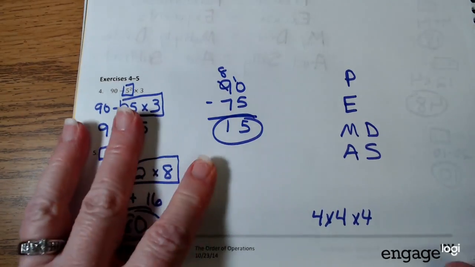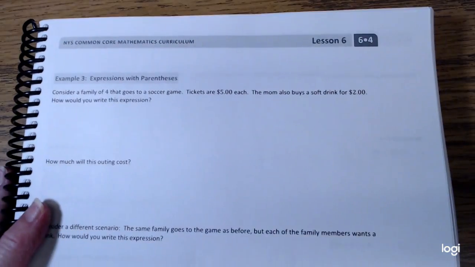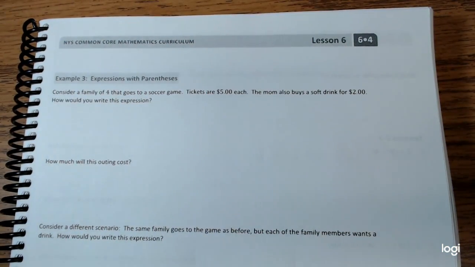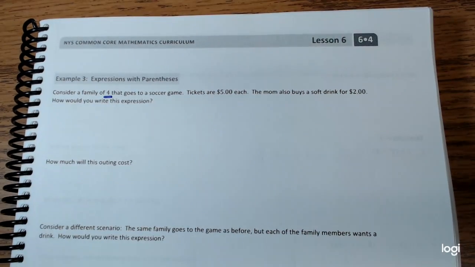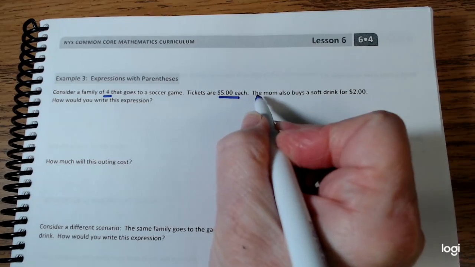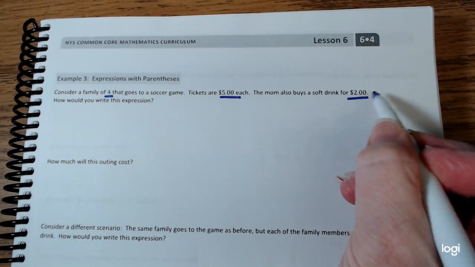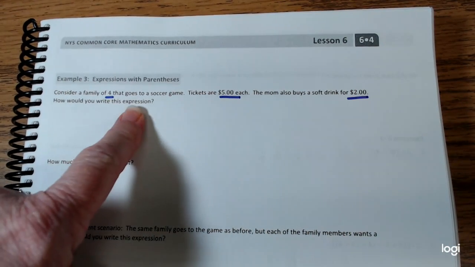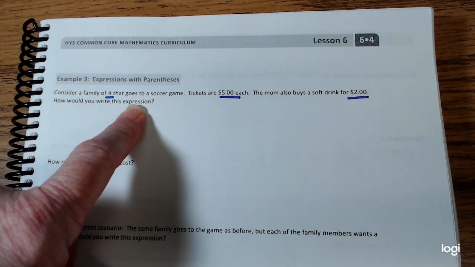Okay, great. Let's move on to a story problem here. The story problem says, consider a family of 4 that goes to a soccer game. The tickets are $5 each, and the mom also buys a soft drink for $2. Write an expression. All right, well, let's see.